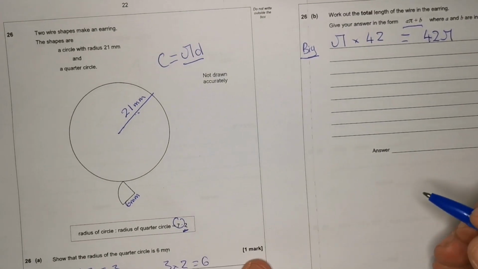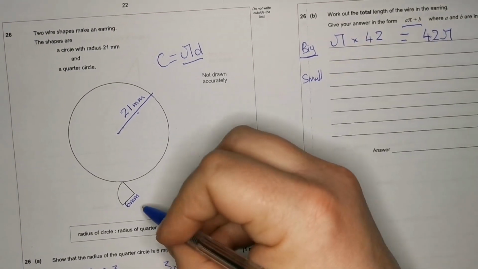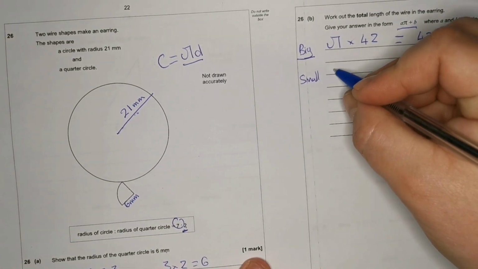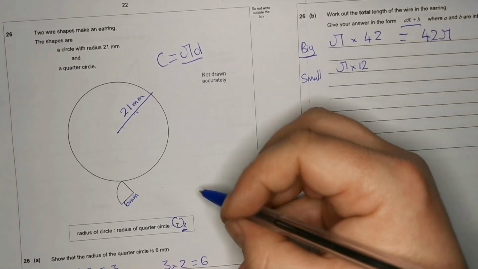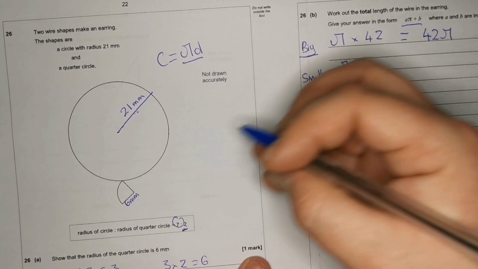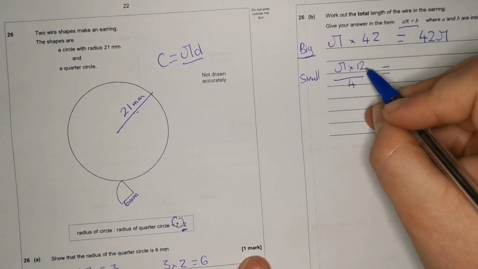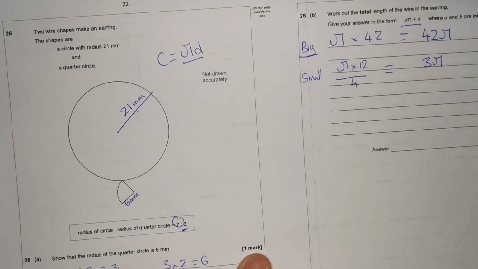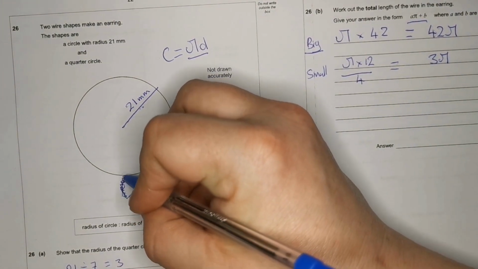Right, so the small one, if the radius is 6, the diameter must be 12. So if it was a full circle, it would be pi times 12. But it's not, it's a quarter circle, so I'm going to need to divide my answer by 4. Pi times 12 is 12 pi, divided by 4 is 3 pi. But that's just the curved bit, isn't it? That's that bit there.